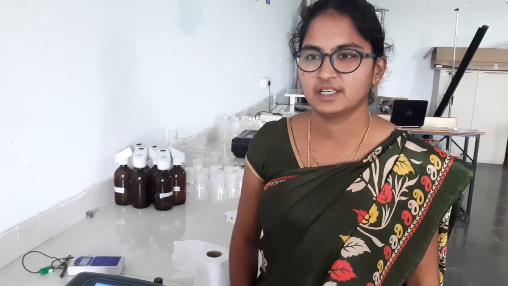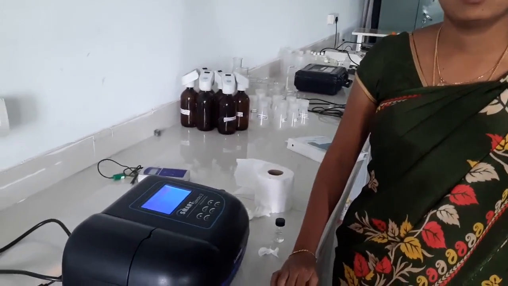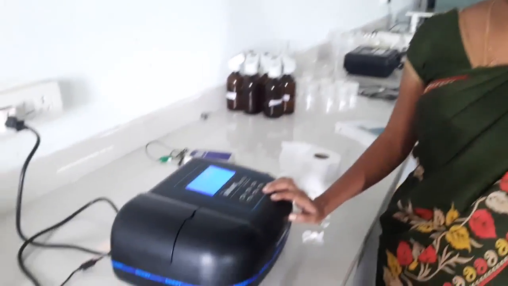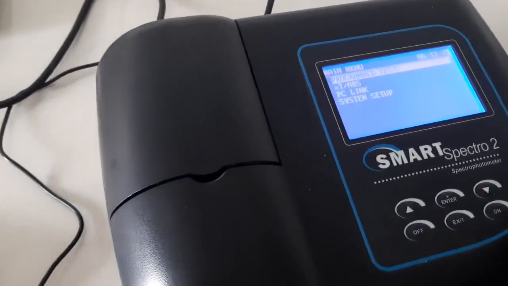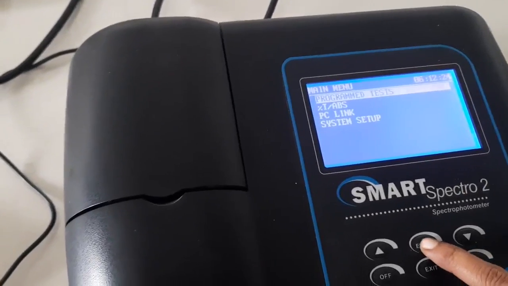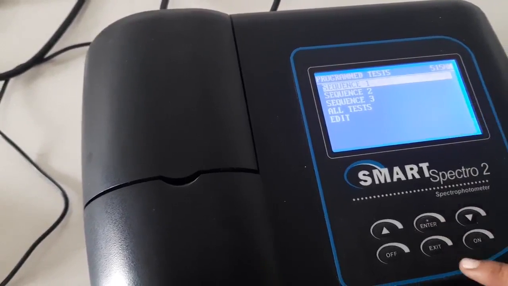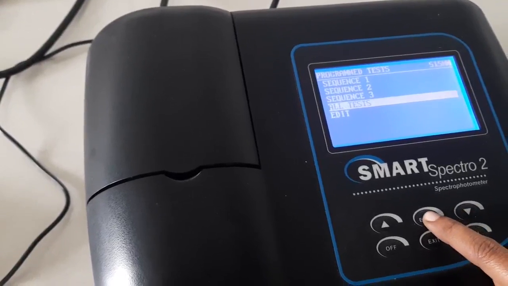Hi students, in this session we are in the environmental engineering laboratory. Today we are going to see how to calculate dissolved oxygen present in the given water sample by using the photospectrometer. Now how to operate the photospectrometer? First, click on program test. Now sequence 1, 2, 3 and after that all test; click on all test by using the downward arrow, enter.